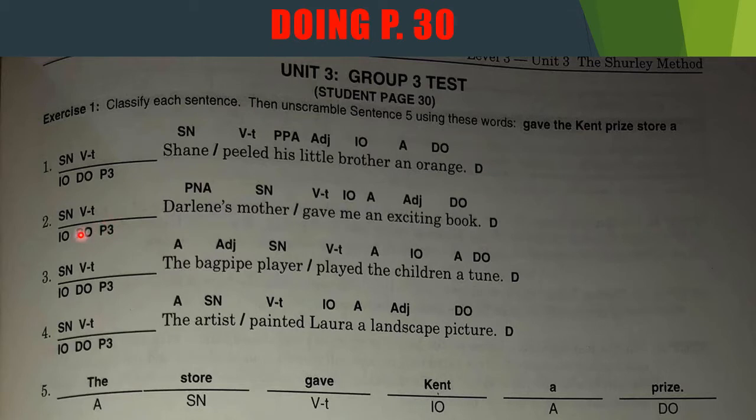Now we will go to number 2: Darlene's mother gave me an exciting book. Again, pattern number 3, because we have an indirect object and a direct object together. First of all, you're going to write the rule and then you're going to classify.